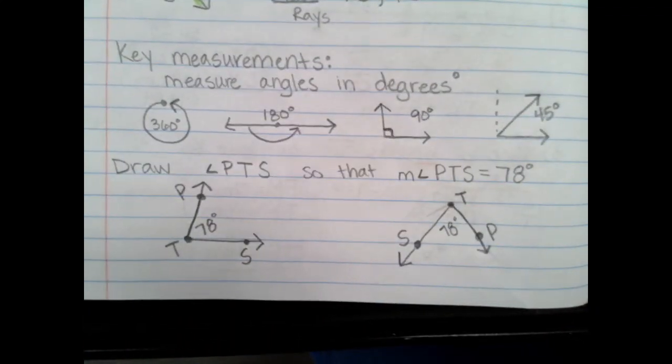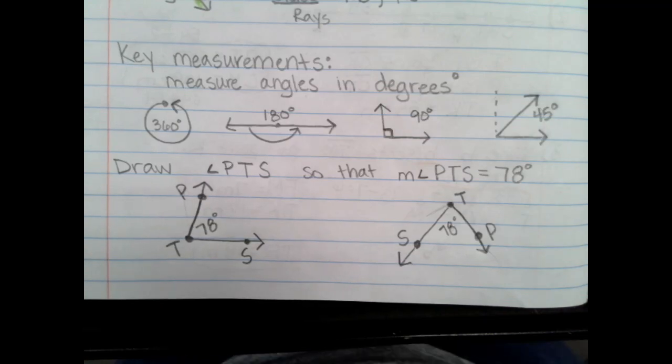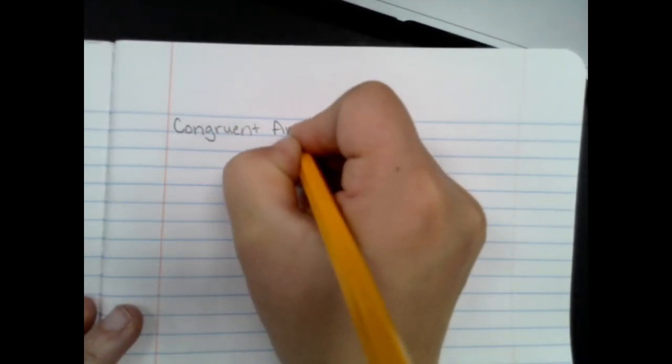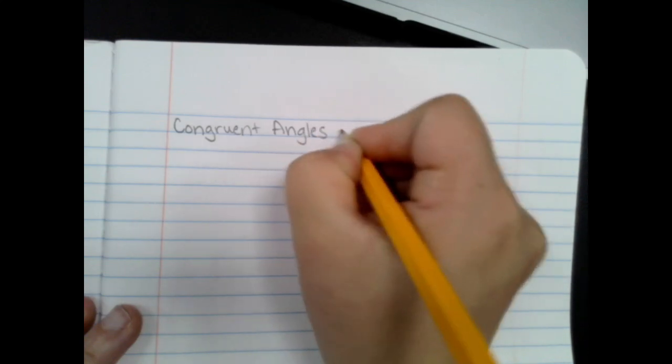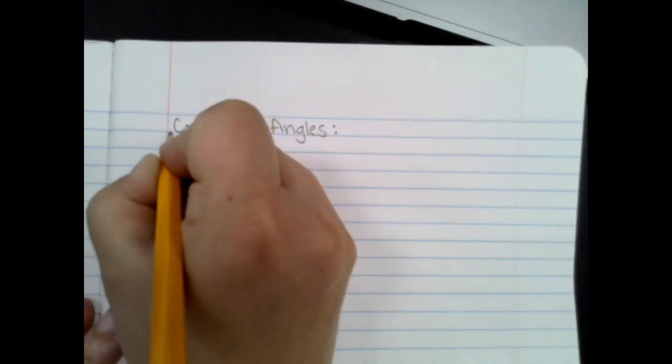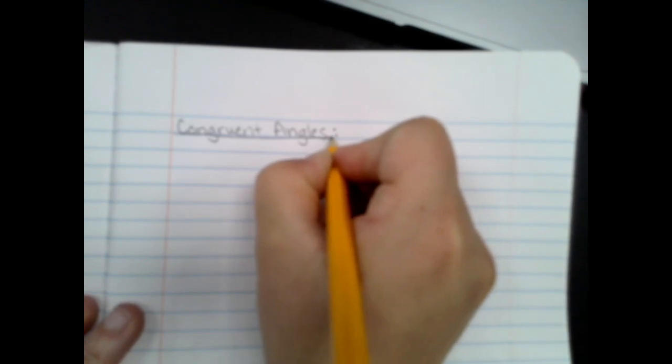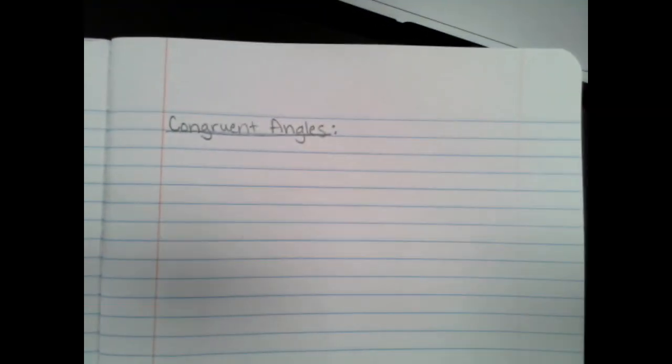All right, I'm going to move to the next page. I'm out of space. All right, our next word is congruent angles. This one's really important, so I'm going to underline it. We're going to use this a lot.